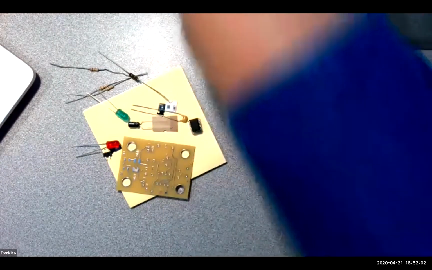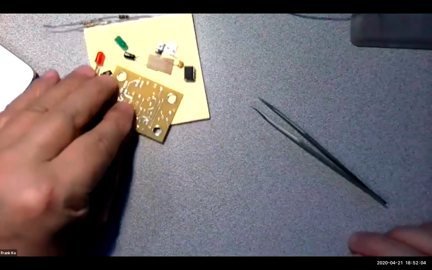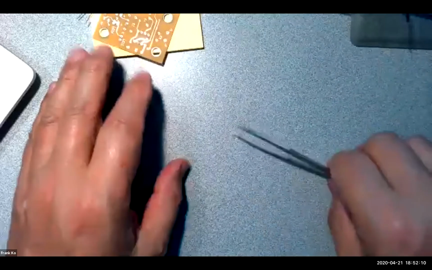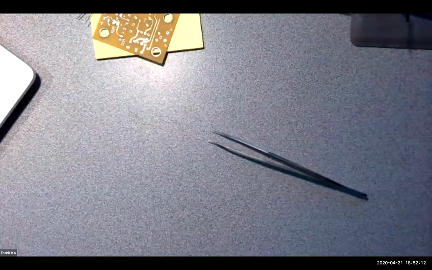Okay, all right. Let me set that guy aside. I have one. Yes. Schematics. And what about the schematic, my friend? They don't come with my kit.